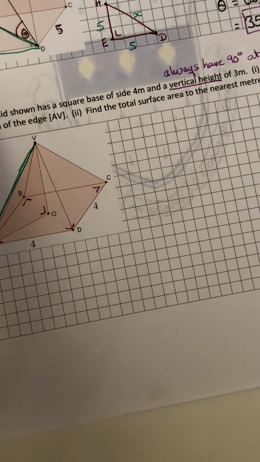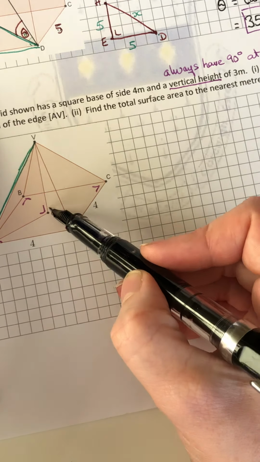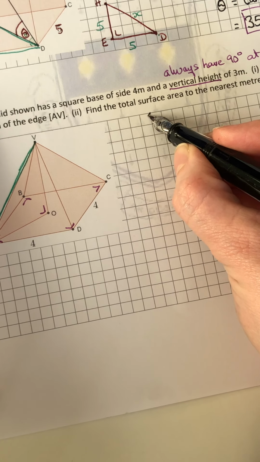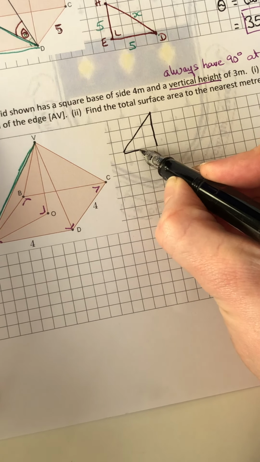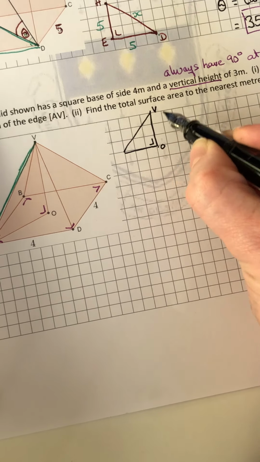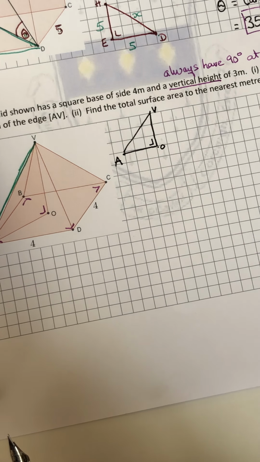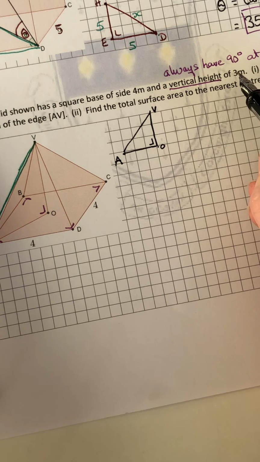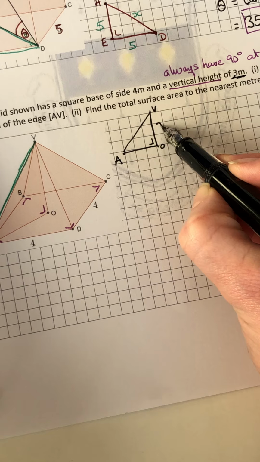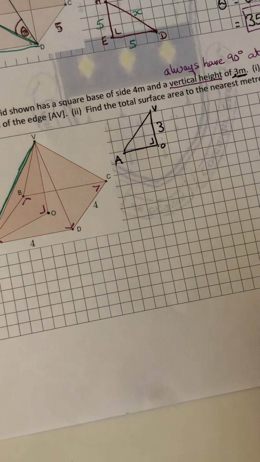Okay, let's draw out the triangle that contains AV. It's going to be the triangle AOV. I draw it out like this. My 90-degree angle is between the vertical, OV, and the ground down here, A. Okay, do I know any of those values? Well, I know the vertical height because they told me that the vertical height is 3 meters. But I don't know OA yet. Well, what do I know?